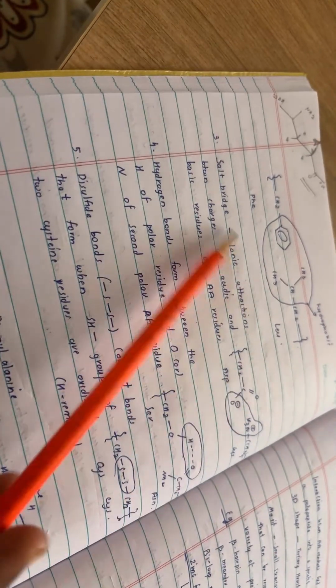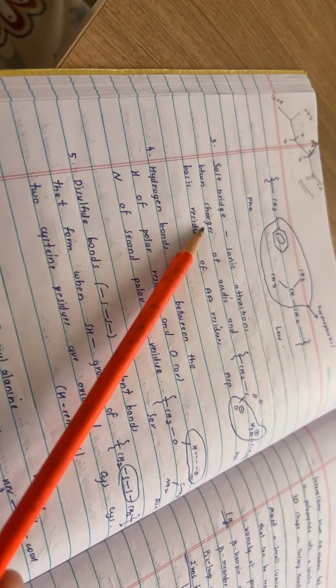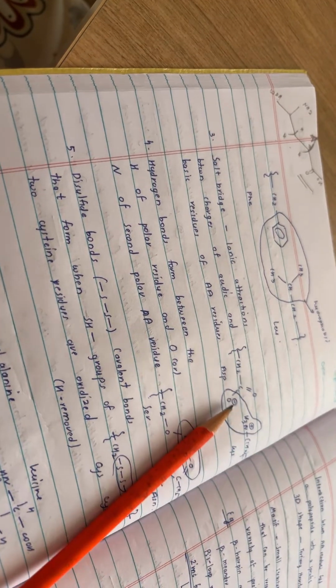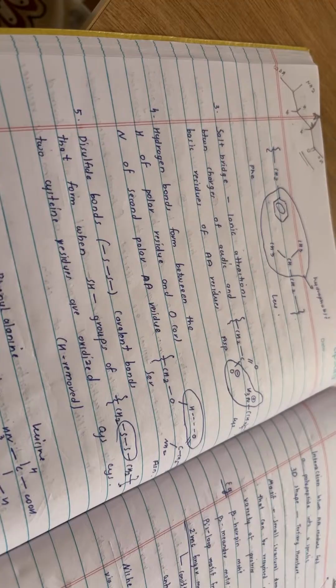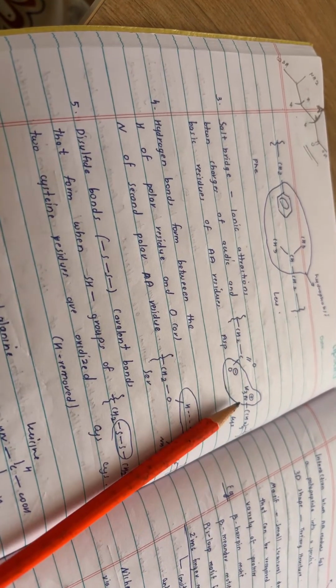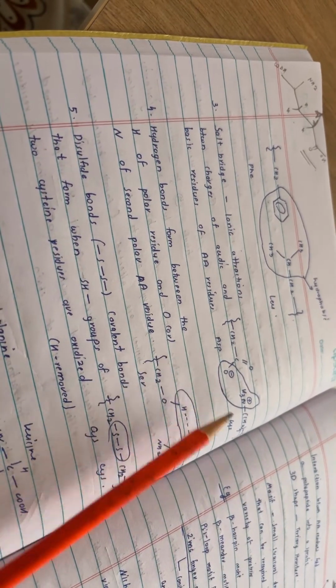Then we have salt bridge. Salt bridge is the ionic interaction between charges of acidic and basic residues of amino acids. So yes, we can generate charge by removing or adding something to an amino acid. Here I have taken the example of asparagine and lysine.